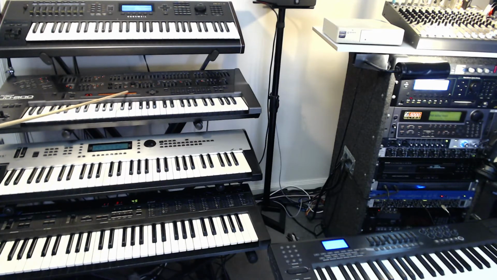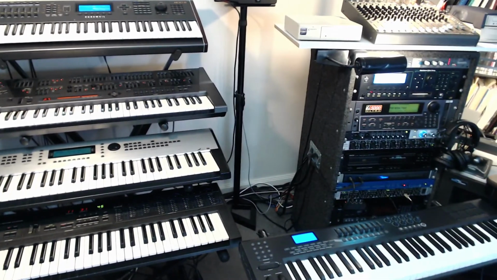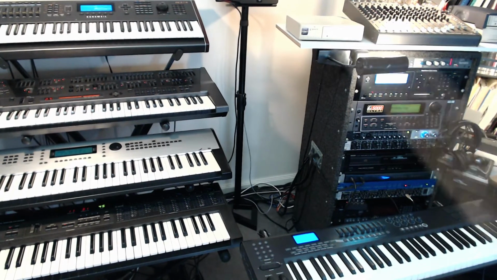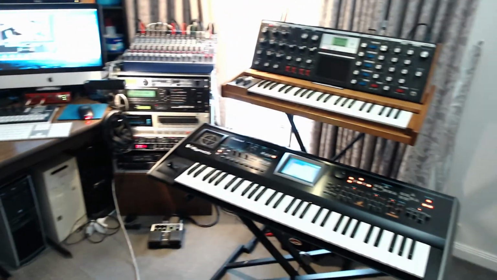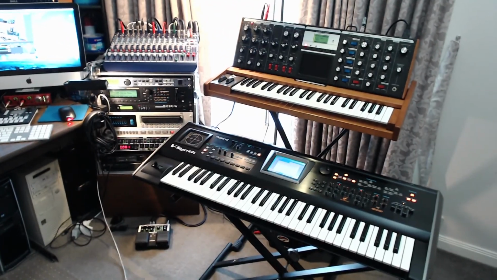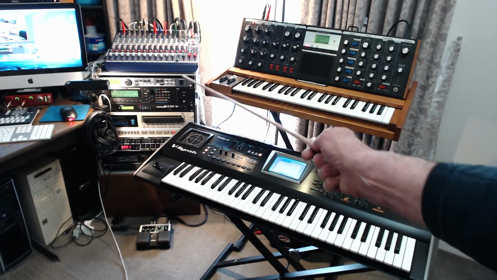The JD800 only does 6 channels of polyphony, and the Korg DW8000 can only do 1 sound at a time, albeit a fantastic one. So strictly speaking, I've got 87 layers of music just on this side of the room. 87 layers of music.